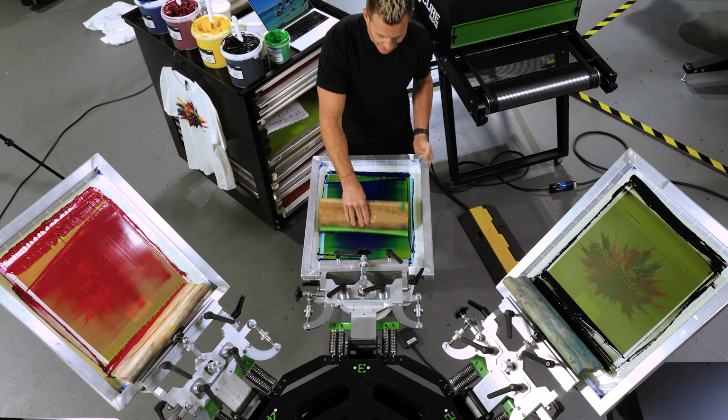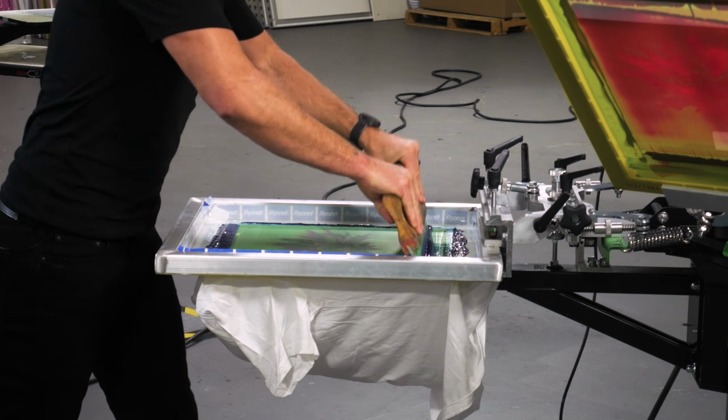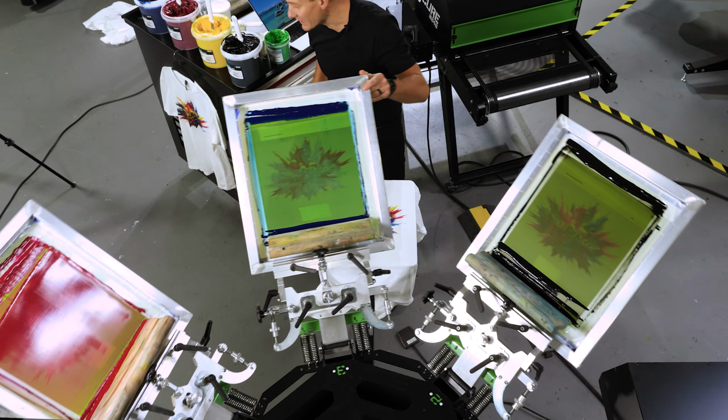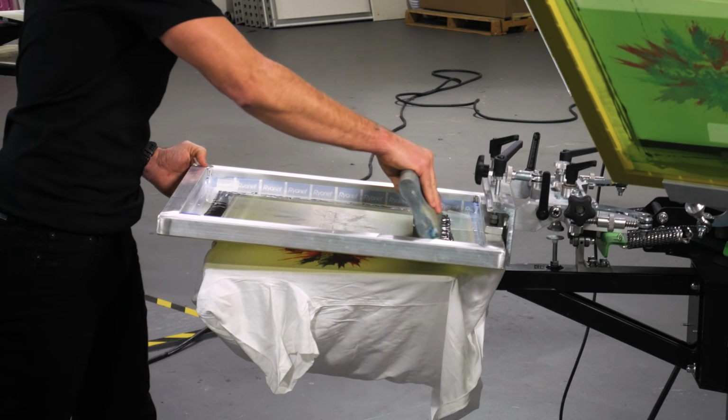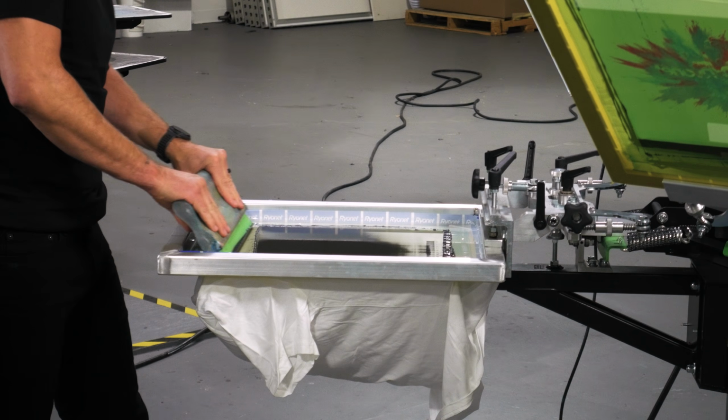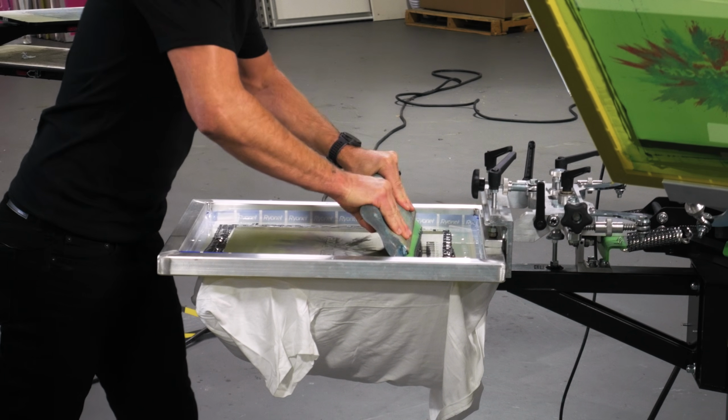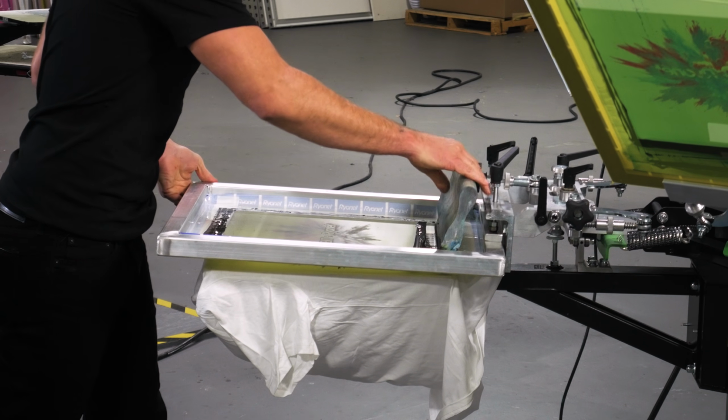For some reason, if that highlight screen is just too bright or muddying out the rest of your print, that's when you can actually adjust the print order. You could try adding that highlight screen first, or maybe in the middle of the print order so it gets stepped on and it's less vibrant at the end.